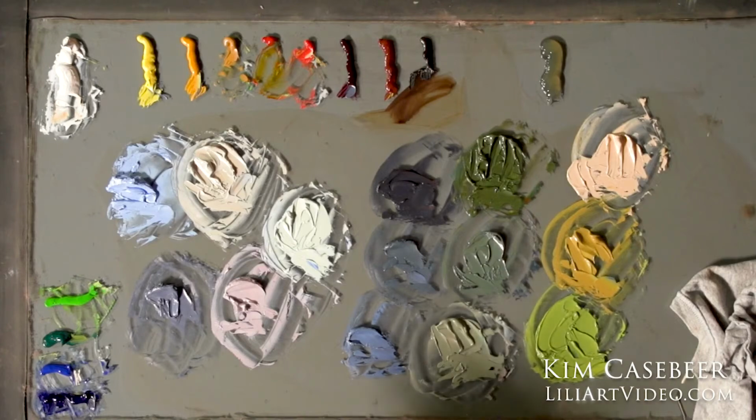So I think I'm done mixing the paint. And now the next step is we're going to create a block-in for the painting.